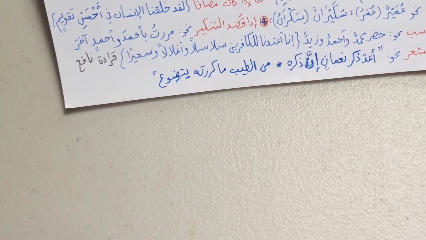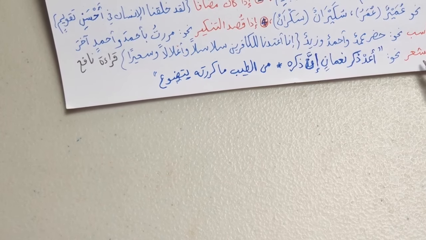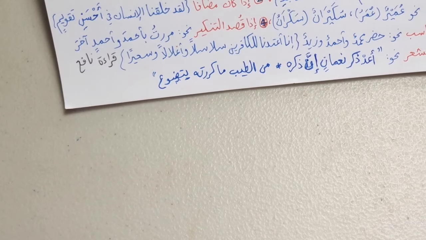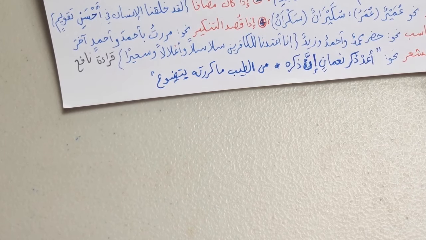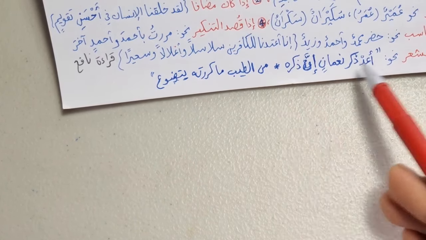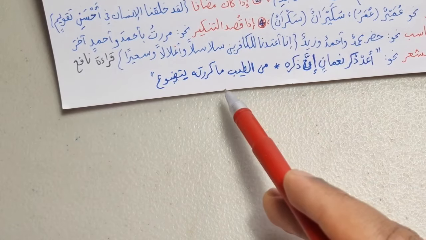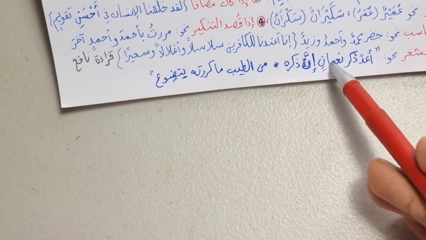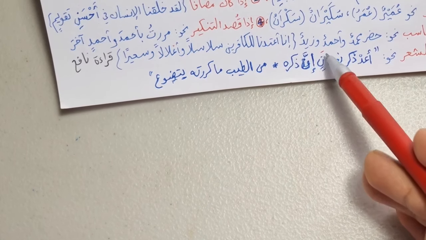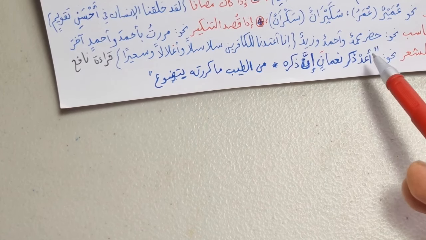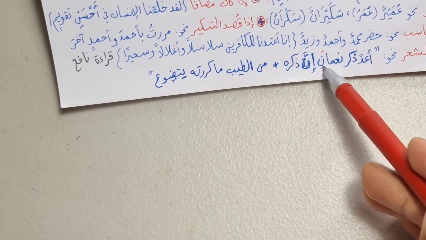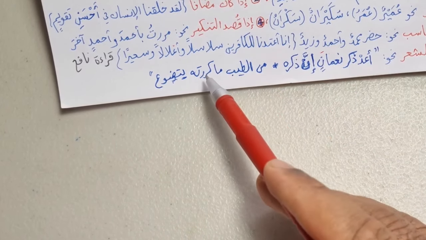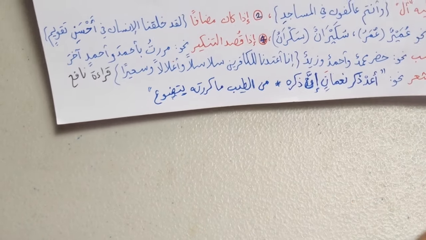And the 6th exception is ضرورة الشعر. In poetry, you're allowed to do certain things which you're not allowed outside of poetry. So in order to keep the metric flow of the line of poetry, sometimes you can make the word take tanween. Like here, Nu'man is a noun which has alif and nun additional. But here we said, أعد ذكر نعمان إن ذكره من الطيب ما كررته يتضوع.